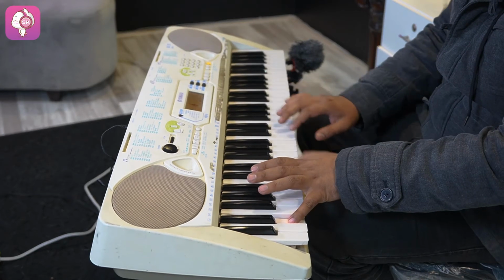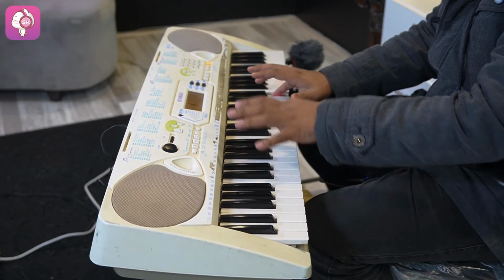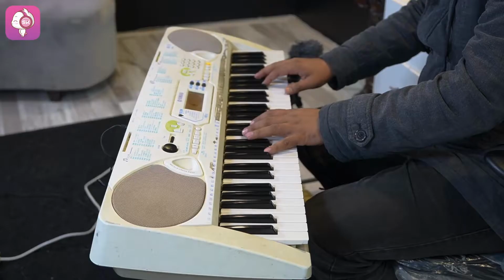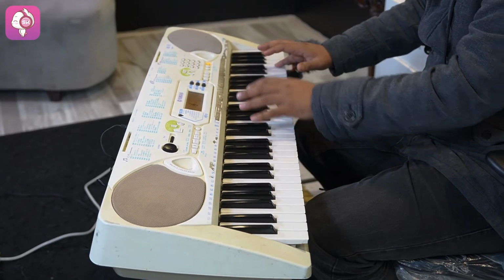See? And then we need to make sure that our hands are here. And we need to play this note with our left hand because it's a practice for a concert pianist. We need to follow the finger placement strictly.